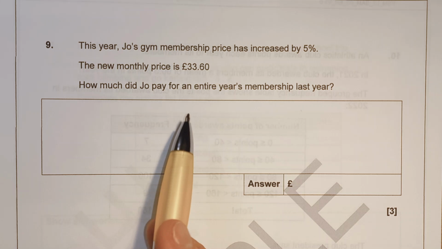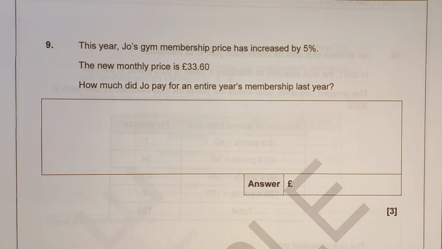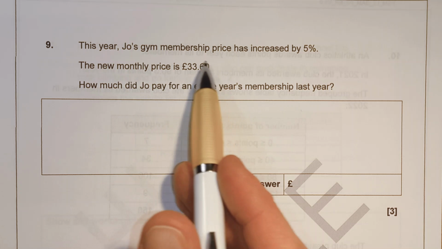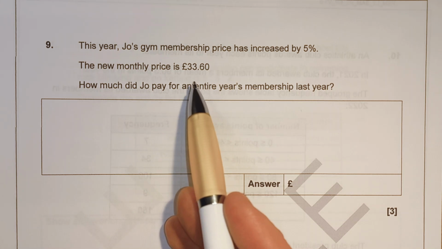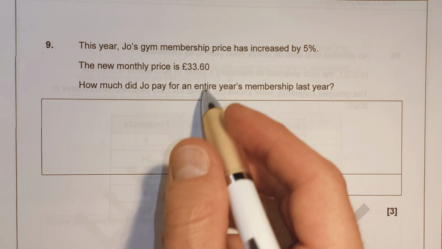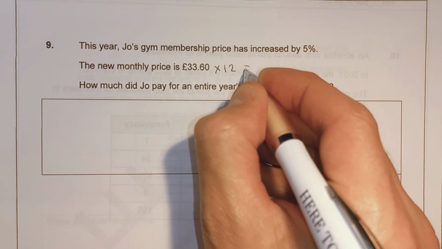Right. A couple of ways to think of it. We're going to have to take off 5%. But also, this is a monthly price, and they're talking about an entire year. So the first thing I'm going to do is turn this into a full year. So I'm going to multiply that by 12.